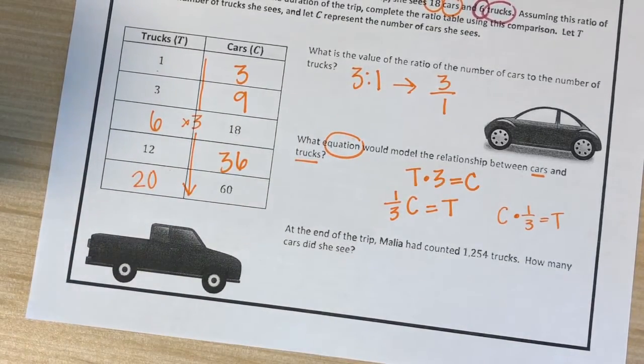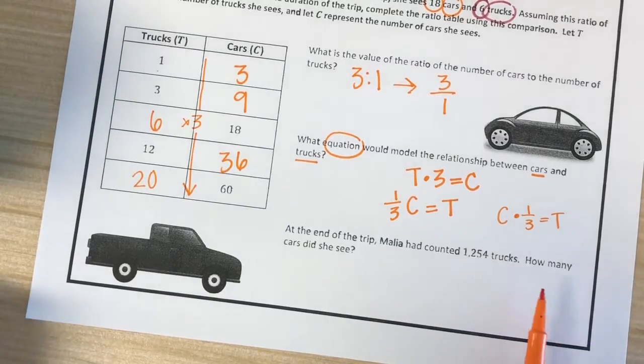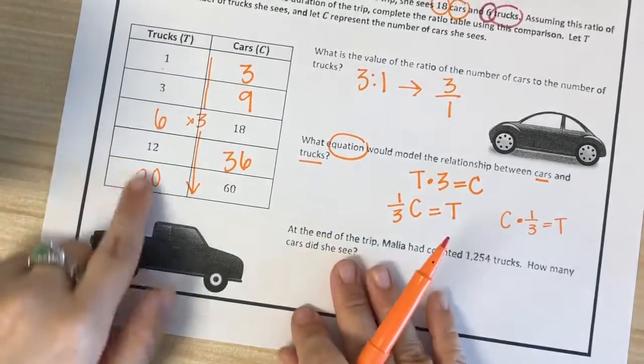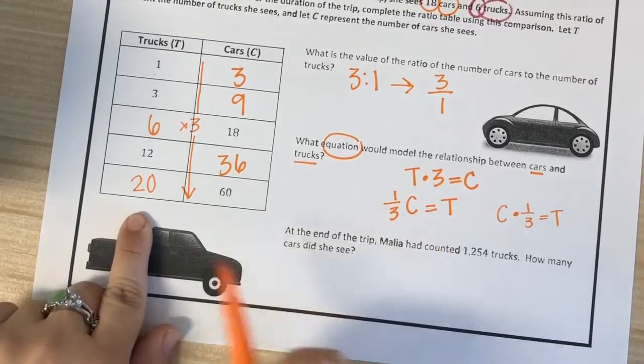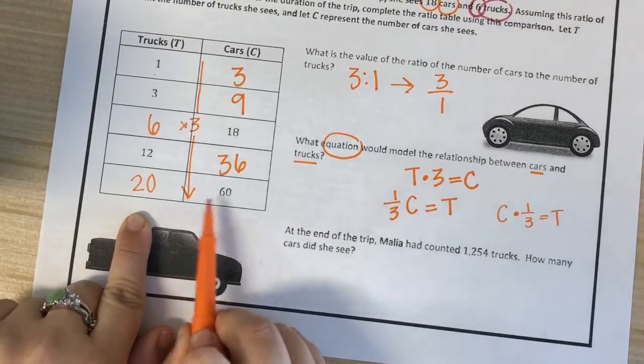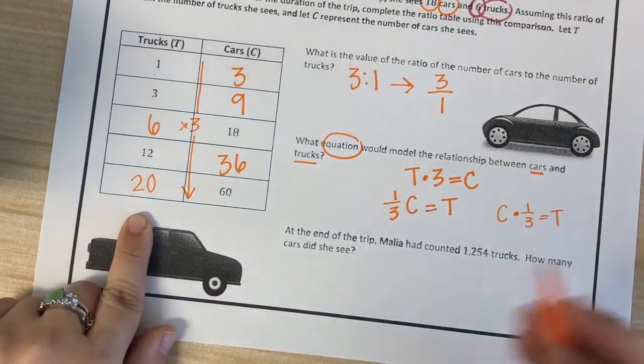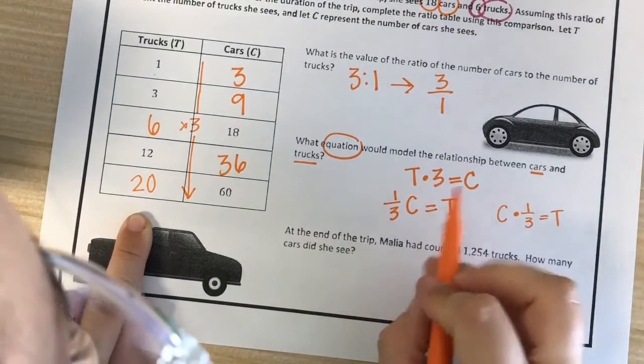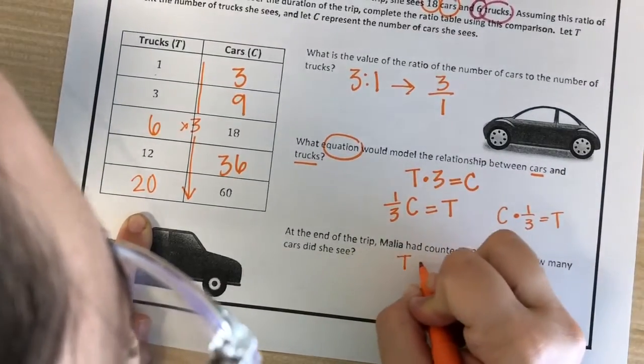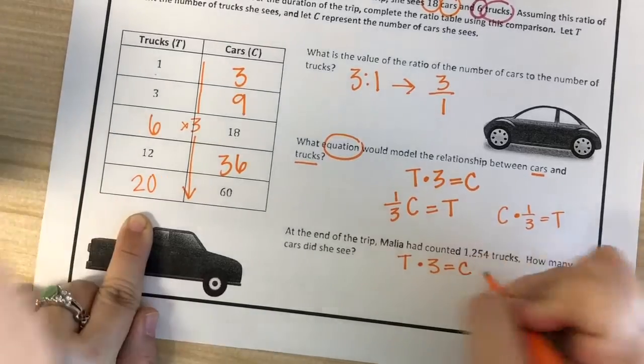At the end of the trip, Malia had counted 1,254 trucks. So how many cars did she see? Okay, so let's look at the equation that we figured out. If we know the number of trucks, in this column here, we multiplied it by 3 to find the number of cars. And that's what we wrote here. We did trucks times 3 equals cars.